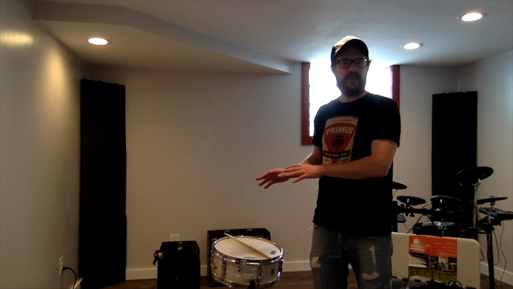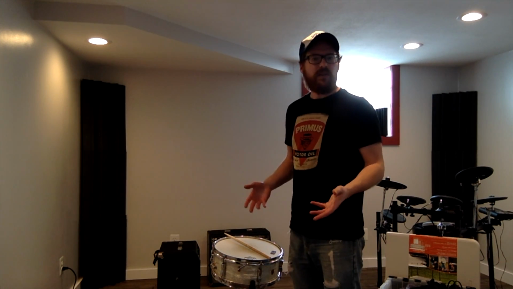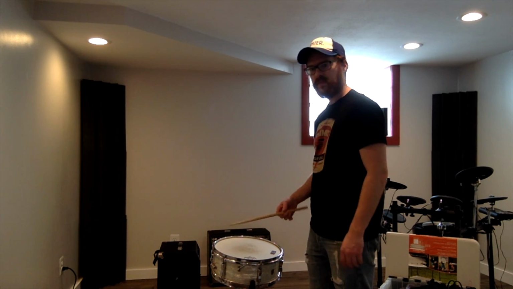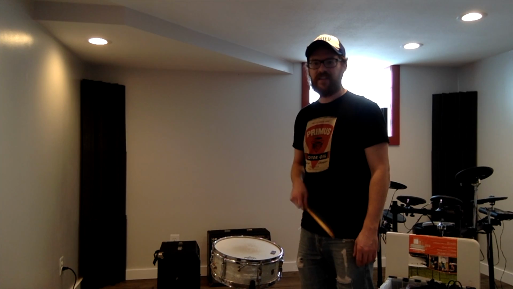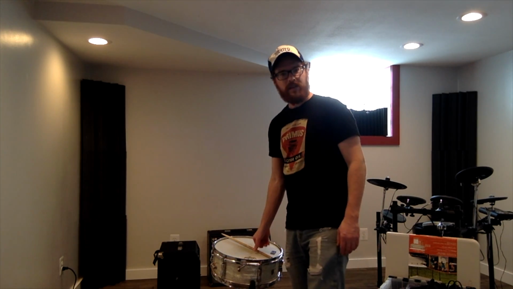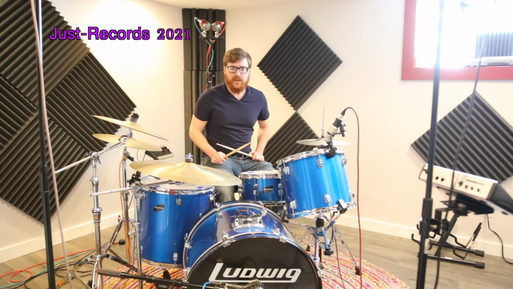So I put up 4 corners of traps. I've not put them on the wall permanently yet. I've just placed them just to see what difference there is. That does sound significantly deader. That's nice. So, as you can see, the room is completely different from the other 2 older videos.